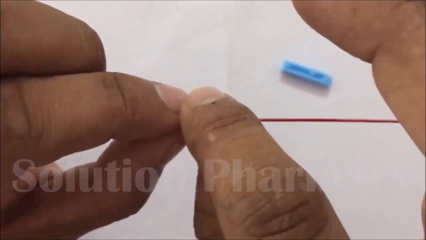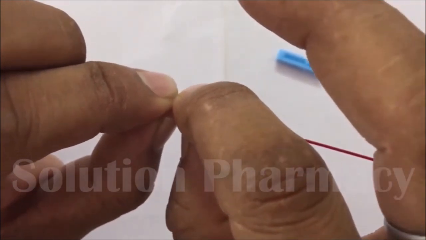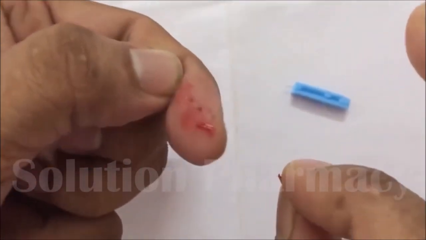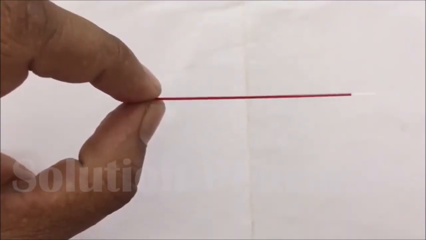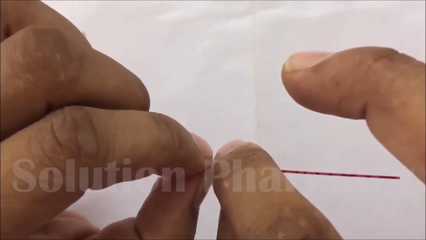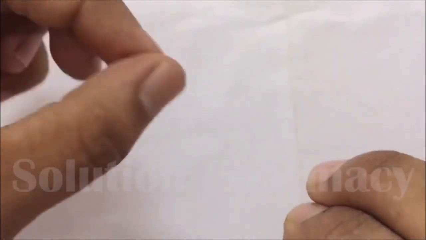After 30 seconds, carefully break a small portion of the capillary tube from one end, and then we have to observe the blood clot, meaning we have to observe the formation of a fibrin thread-like structure. Here you can see the blood clot is not formed. Again wait for 30 seconds and cut a small piece of the capillary tube again. Here you can see that the blood is not clotted. Again wait for 30 seconds.